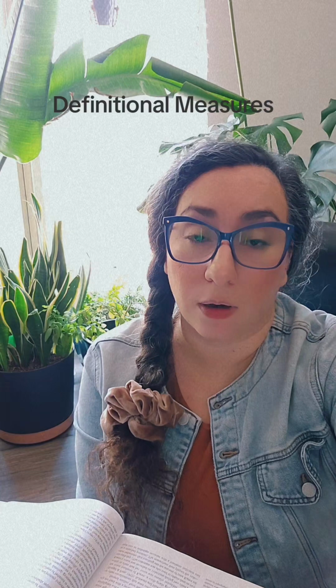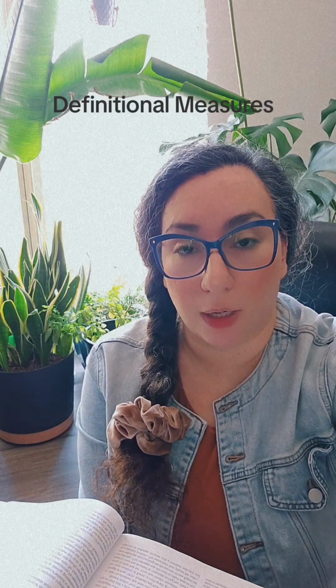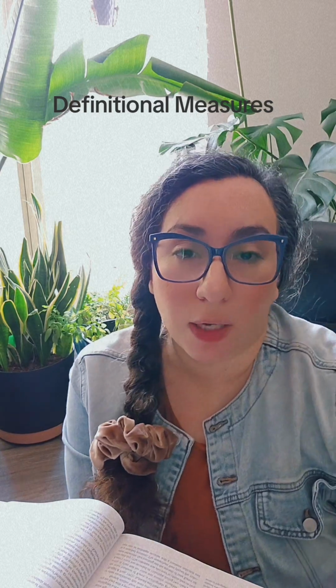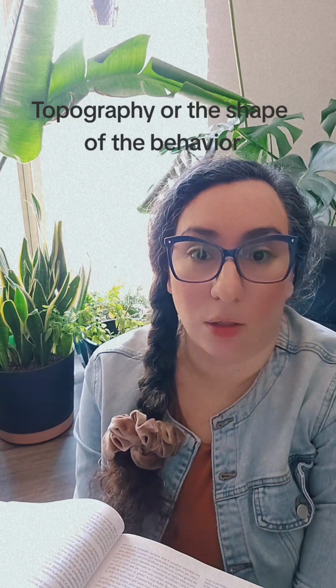Definitional measures. So we are now moving on to topography and magnitude. Topography just means the form or shape of a behavior. So this is what PE coaches, dance instructors, gymnastics judges look at in the Olympics, right? When we're talking about ice skating, all these things are forms, the behavior, right? This is how they determine if they actually executed the move or not. Are they engaging in the correct form?